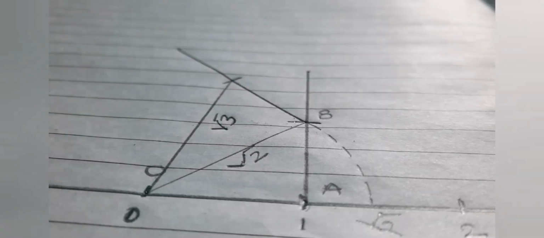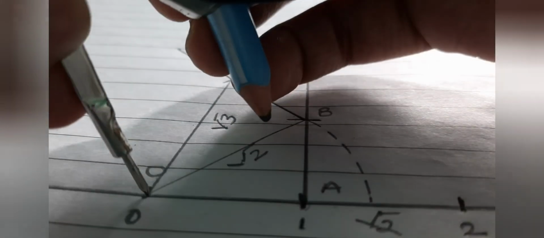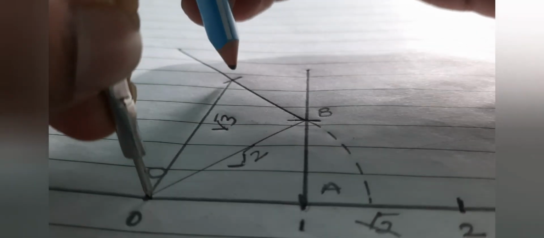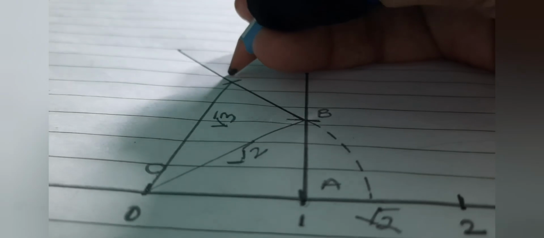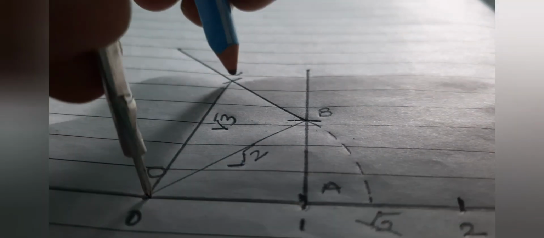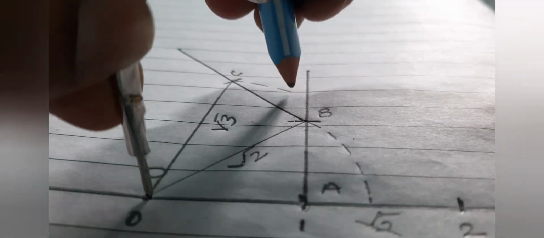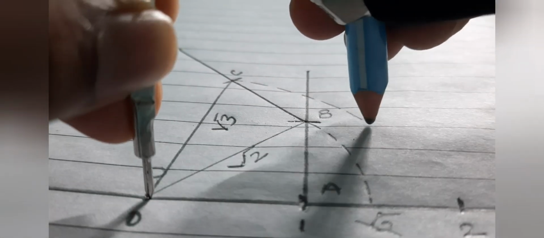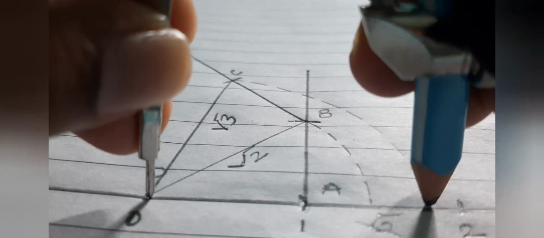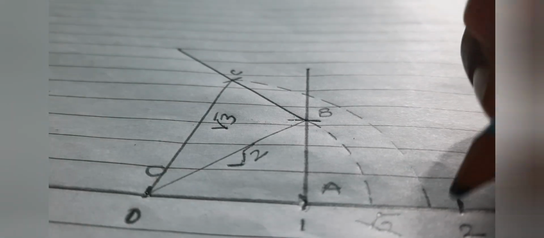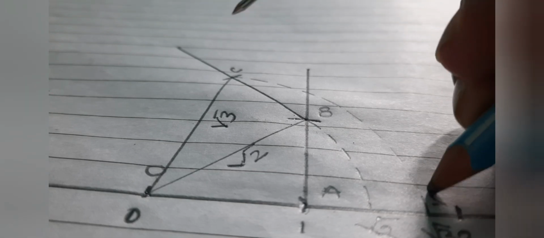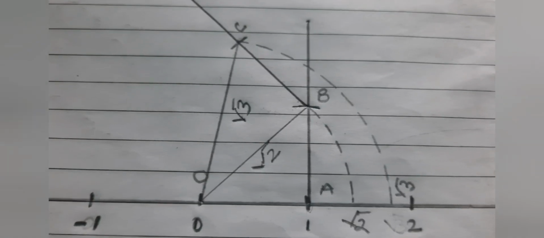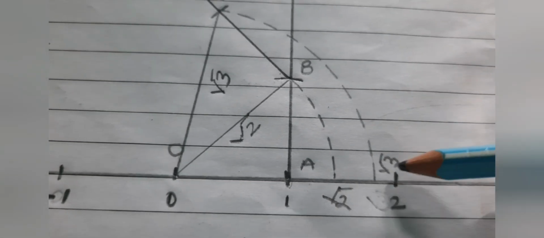And this is your root 3. Then keep this here and keep the other point over here. Exactly take the distance from 0 to this, and mark this as C. From O to C take the measurement and then draw an arc. So this is nothing but your root 3. Whatever you got here is your root 3. So this is your root 3 part, whatever you got.